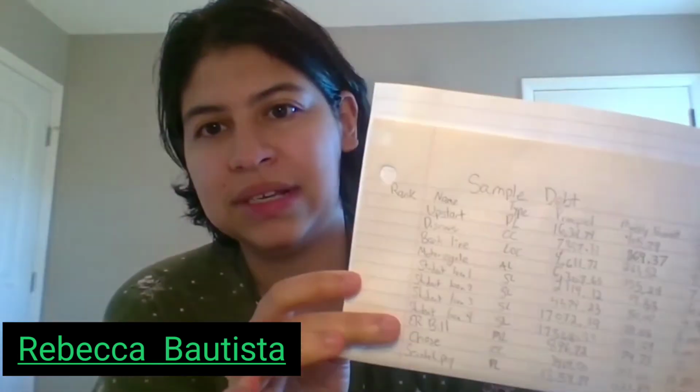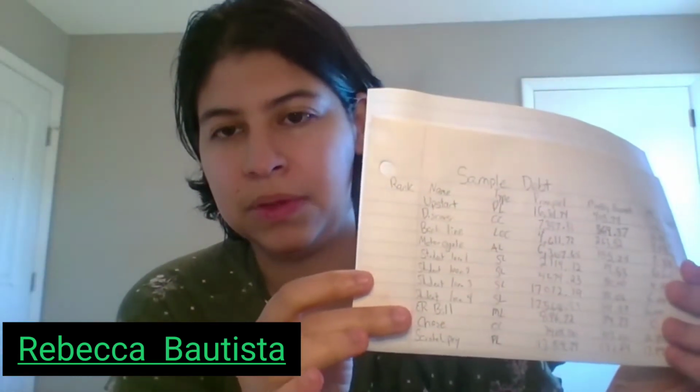I'm Rebecca Bautista and we're going to be doing a quick, simple tutorial on making a debt spreadsheet in Excel and in Google Sheets. Just so you know, I will be converting this handwritten sample debt into both of those programs for you, and I'm going to be showing you a couple of quick tricks on how to quickly sort them, put a little bit of formatting, make it look a little pretty, and yeah, I'll be speeding through how I'm typing because no one wants to watch that.